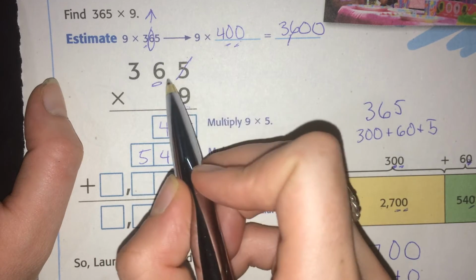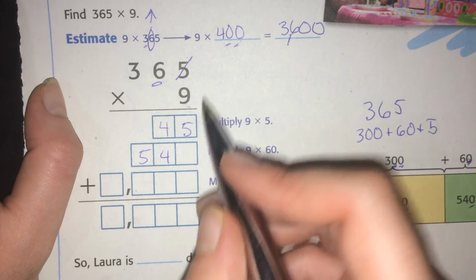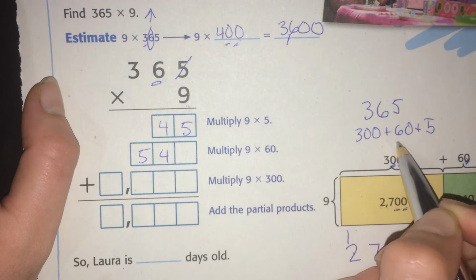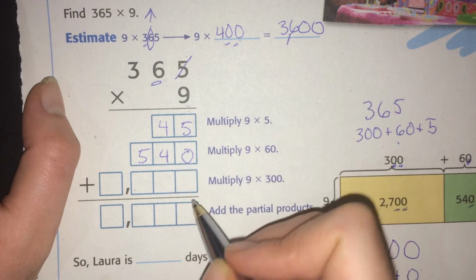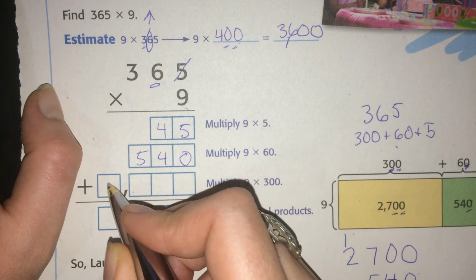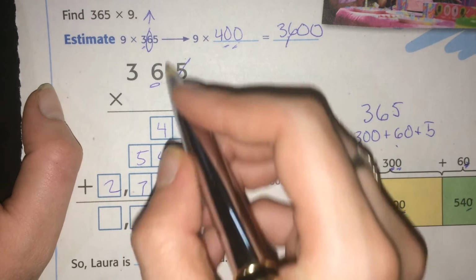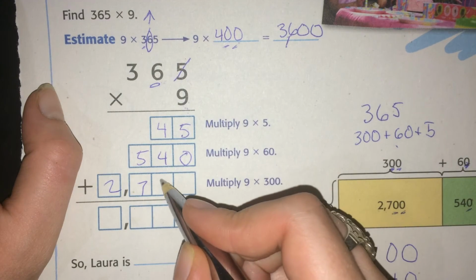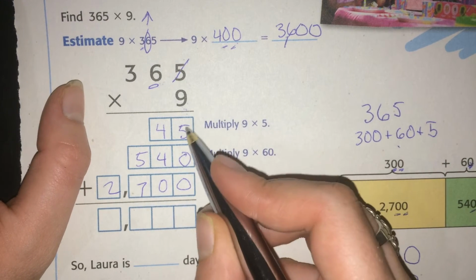But remember, this has a 0 here because it's really 60. Now 9 times 3 is 27. But we have a 0 here and here, so two zeros. Keeping track of place value.